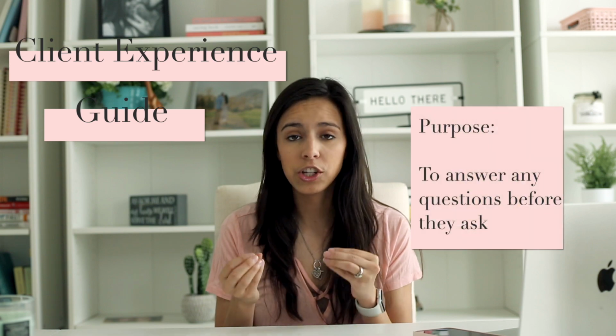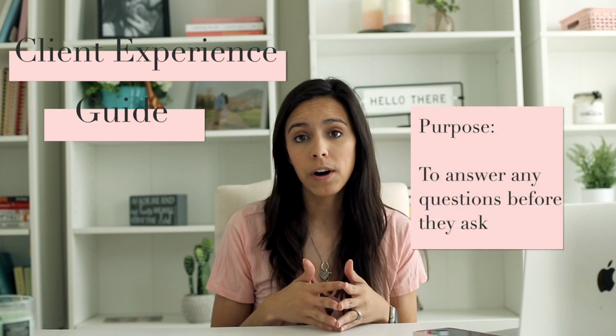Okay, let's talk about a client experience guide. So first of all, what is a client experience guide and do you need one? Basically, a client experience guide is my version of a style guide, but with some extra stuff in it. It's a PDF guide that I email to every single one of my clients. The purpose of it is to answer any questions that your clients may have before they have to ask it. So I want to serve them with resources that are going to equip them for success, that are going to help their session go smoothly.